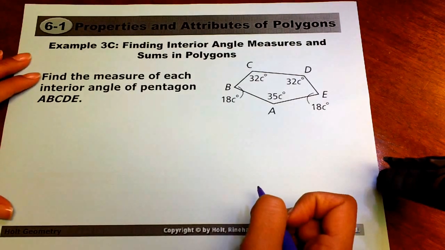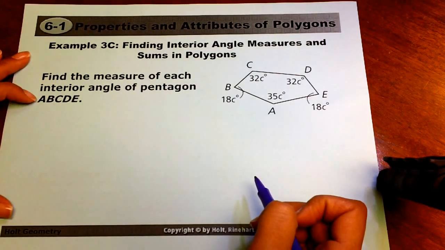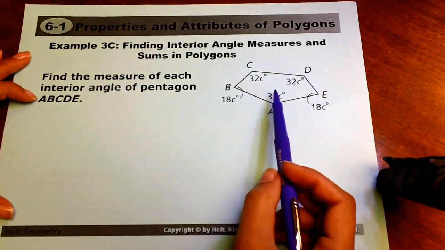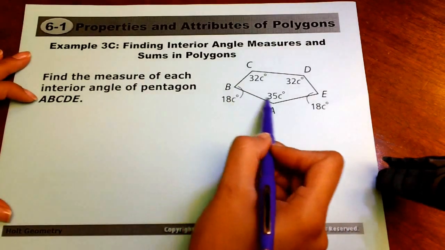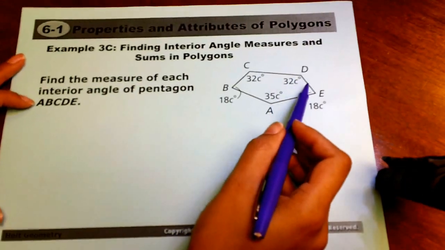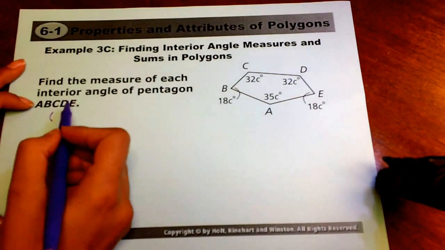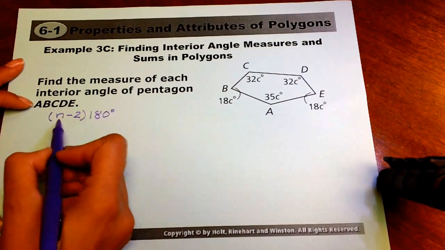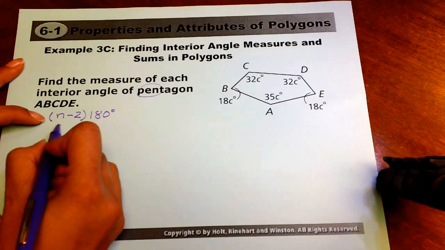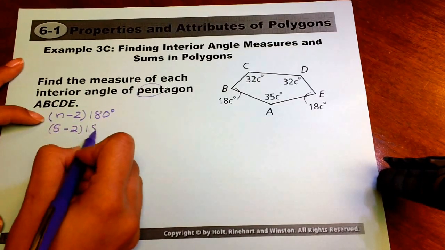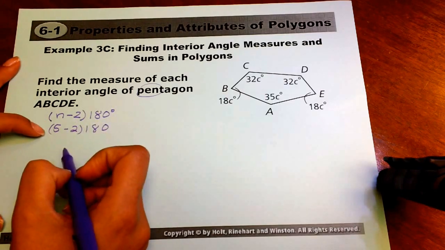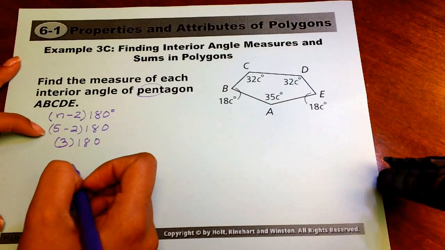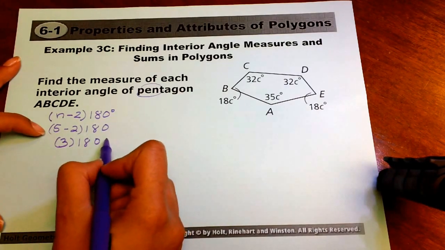Third example for this section, you're being asked to find the measure of each interior angle of the pentagon. Pentagon means we have 5 sides, and it's drawn here for you. So if I'm going to find the measure of all of the angles within the pentagon, I need to use my polygon angle sum theorem, which is n minus 2 times 180 degrees. Pentagon, pent means 5, so I've got 5 minus 2 times 180 degrees. 5 take away 2 gives me 3. 3 times the 180 is going to give me 540.